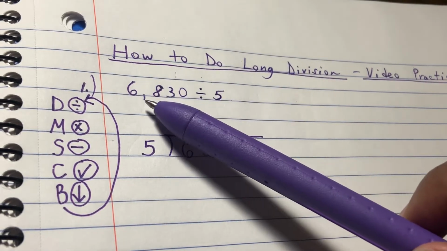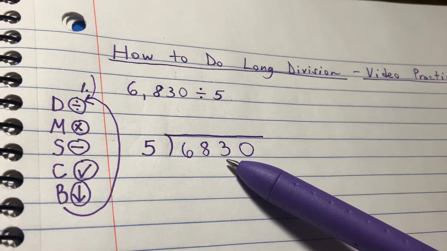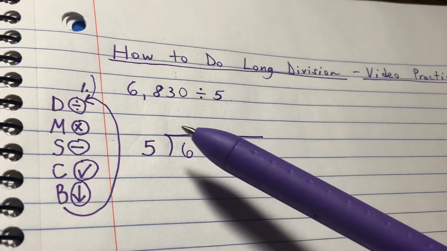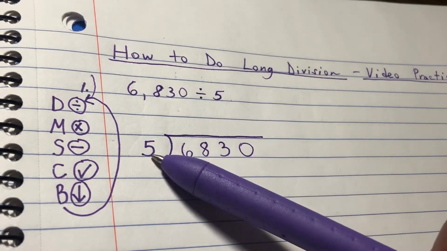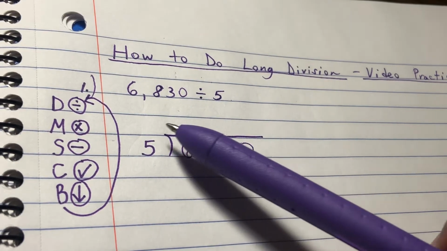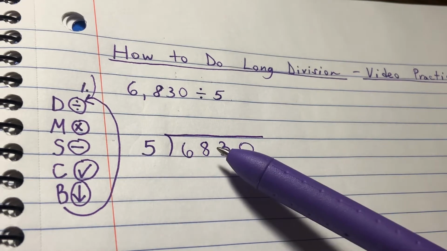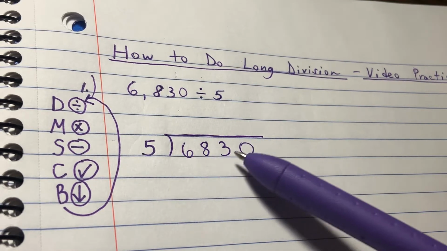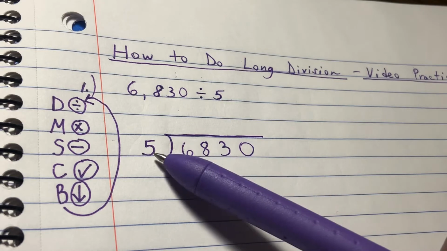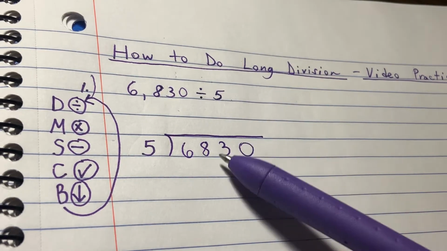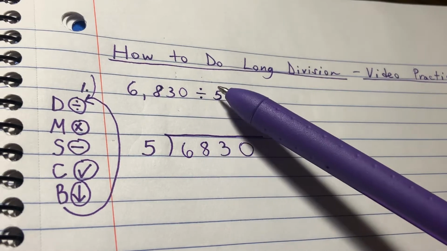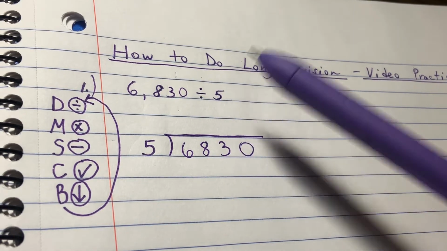You read this left to right, but you read this inside out, okay? 6,830 divided by 5. When it's written this way, you don't read it from left to right. No, you read it from inside the house, out the house, okay? So this is read the same way as this. These two are not read any differently, okay?